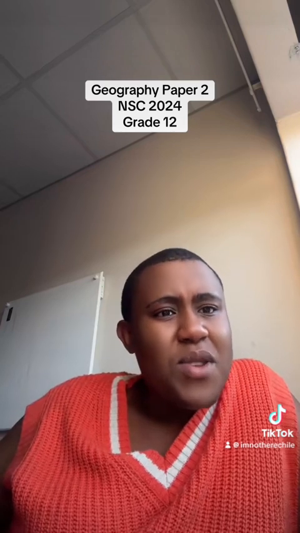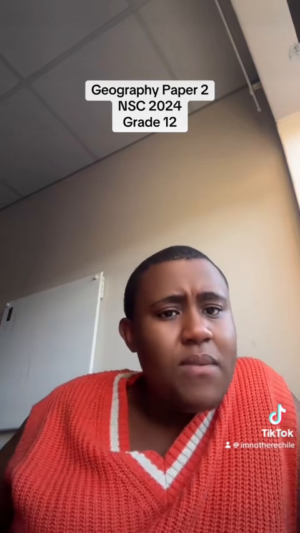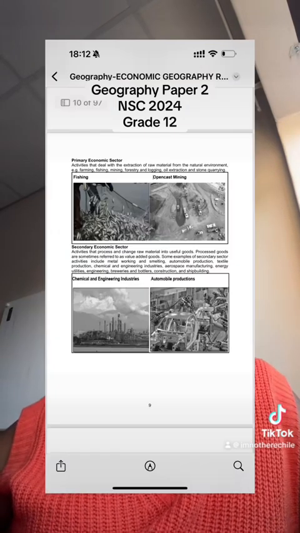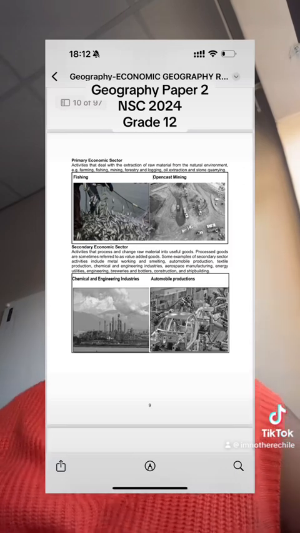And then I don't know what industry is being done this year. Is it Southwestern Cape? Someone let us know in the comment section. But do let us know, are we doing Saldanha Bay as well for the IDZ? Let us know. So basically, I believe for this paper, it's not really so complex.